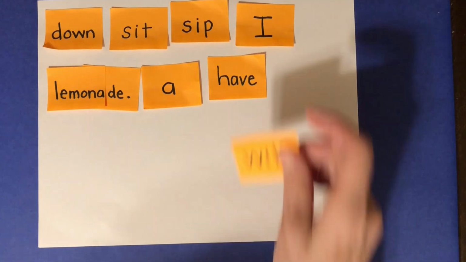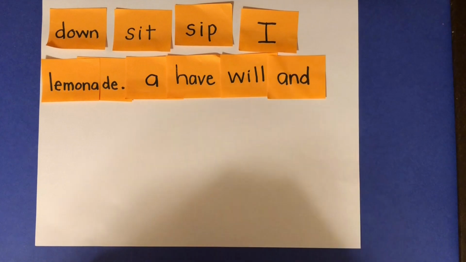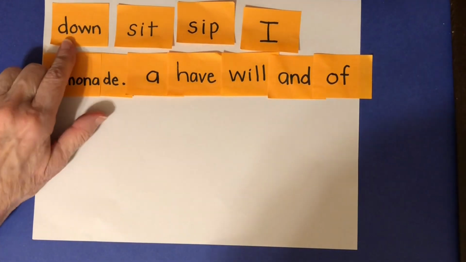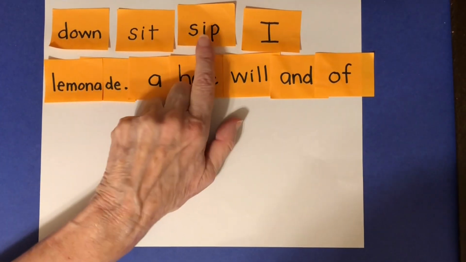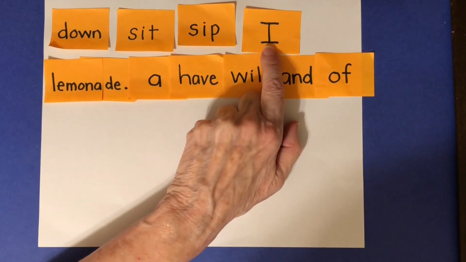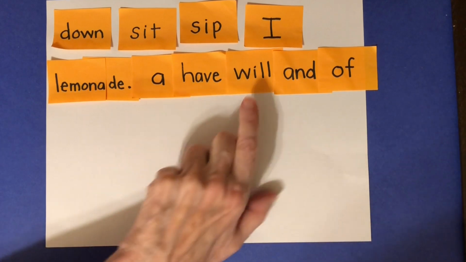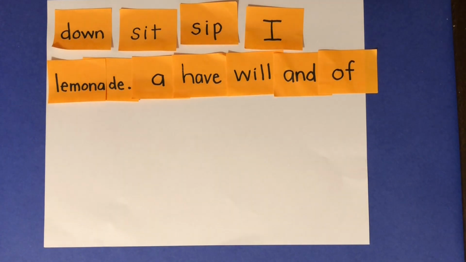Have, will, and, of. Let's read all these words. Say them after I say them. Down, sit, sip, I, lemonade, have, will, and, of. I'm going to give you a minute or so to think about the order that you think these words should be in to make sense.